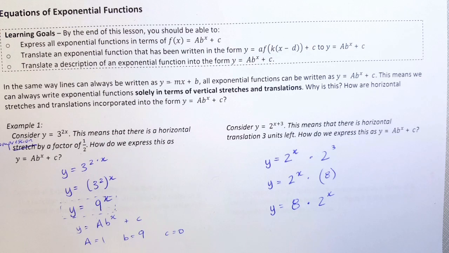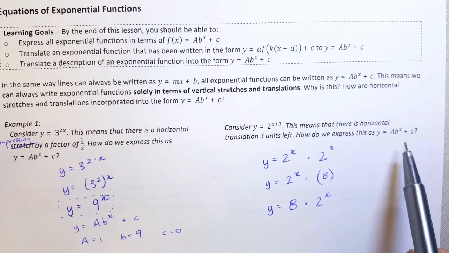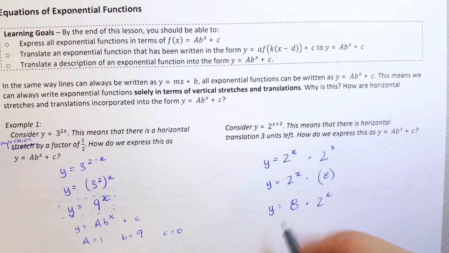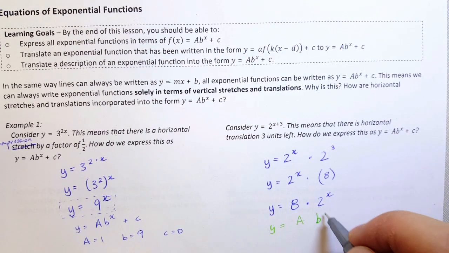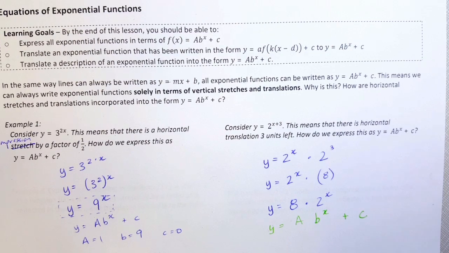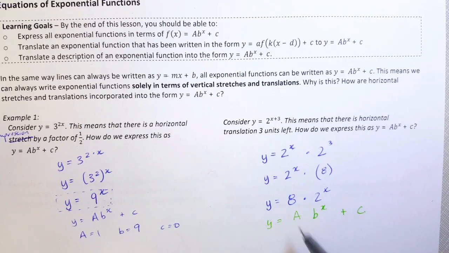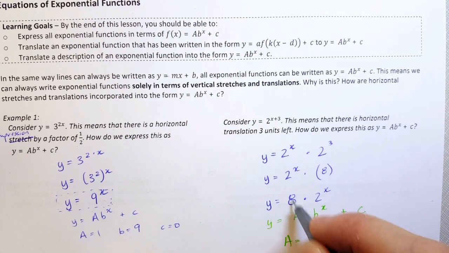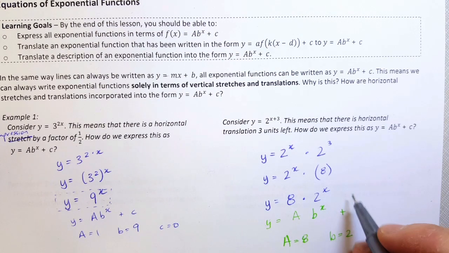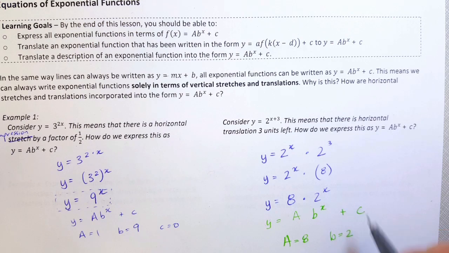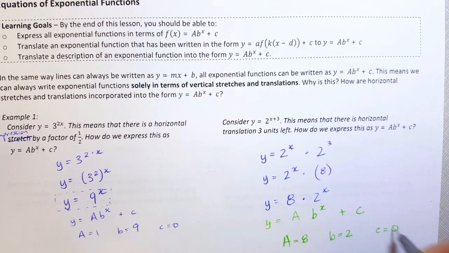So what I'm going to do now is verify that I have put it into a vertical stretch and translation form. y is equal to a b to the x plus c. If I look at this, my a is 8, my base is 2, and I have no term after here, so my c is simply equal to 0.